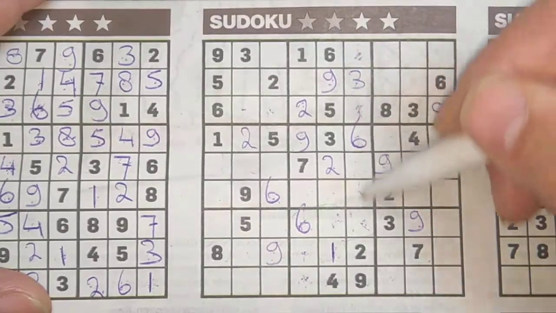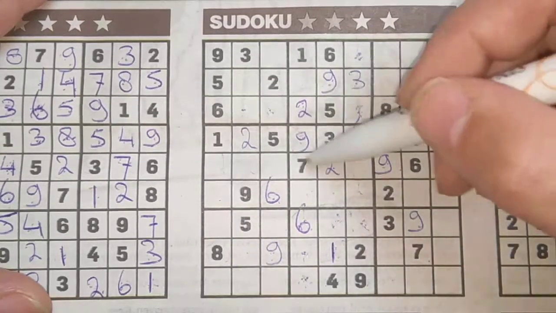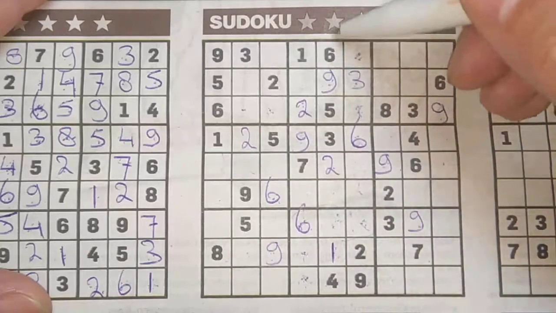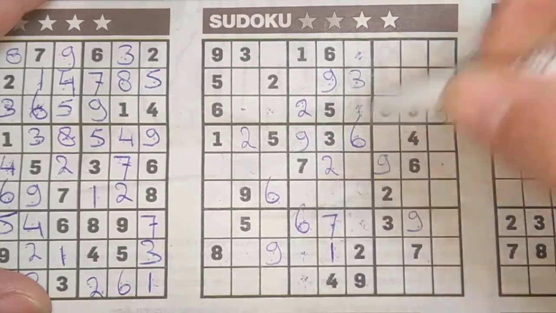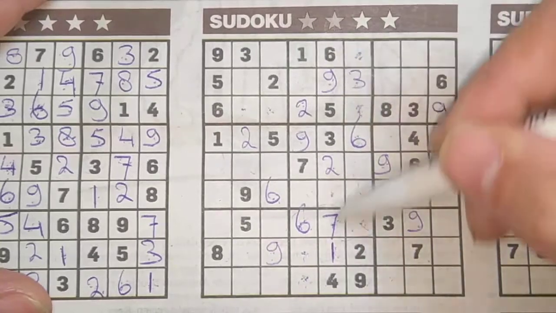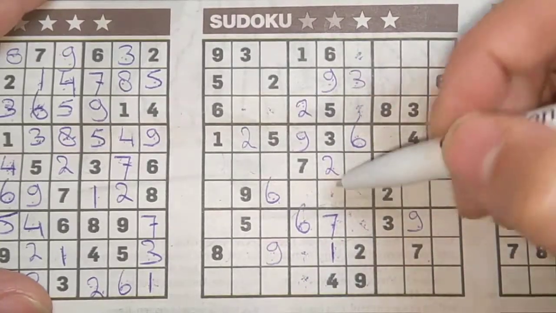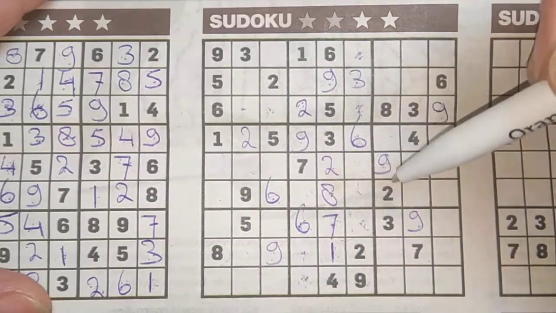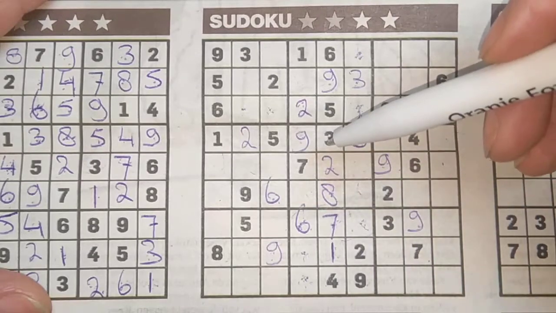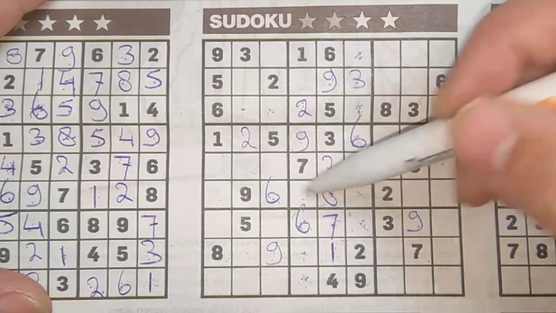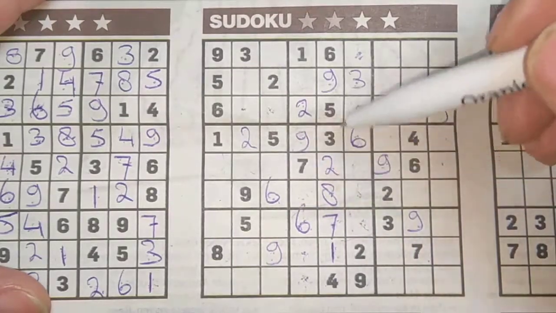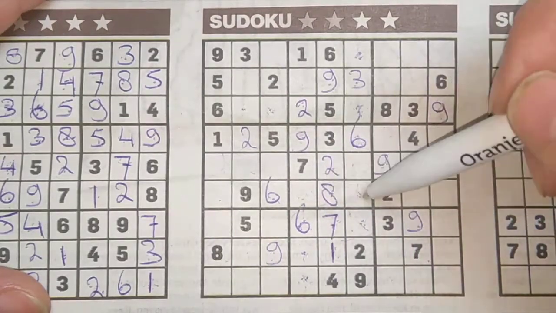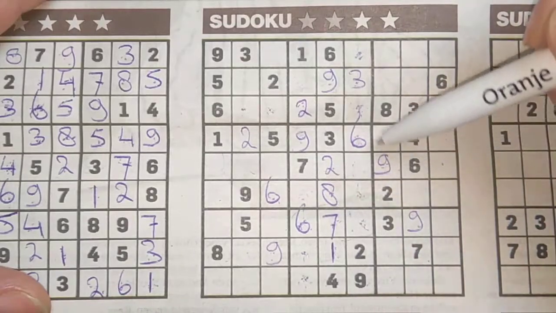So we have a 7 in this column, we have a 7 in that column, so in the middle column, the only place for the 7 should be here. One box remains for the middle column for the number 8. The 3 missing numbers in this big square are the numbers 1, 4, and 5. 1, 4, and 5.